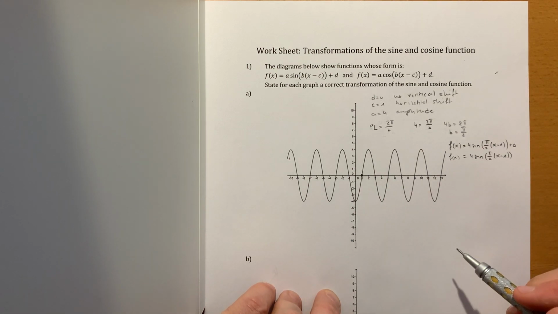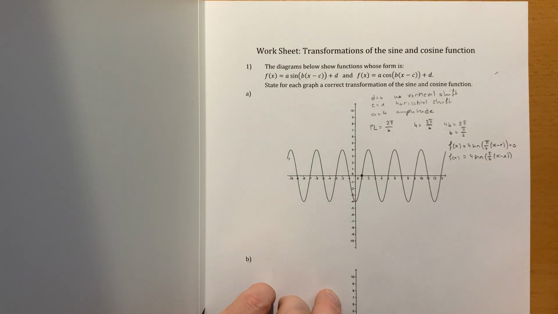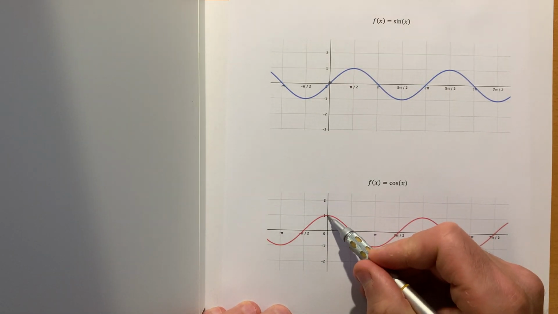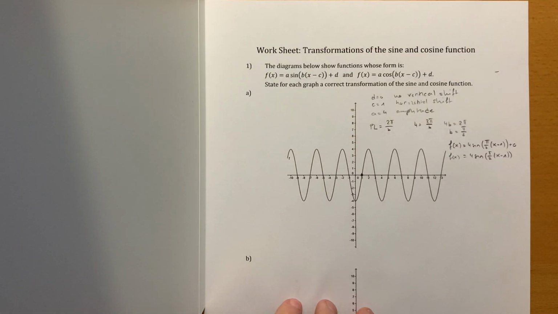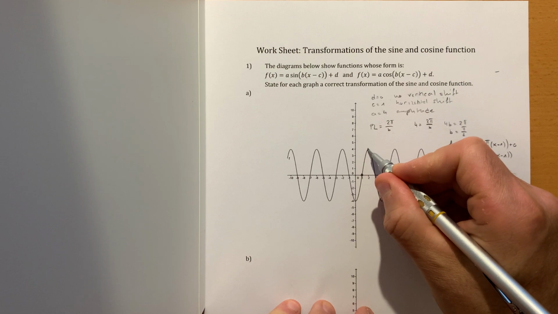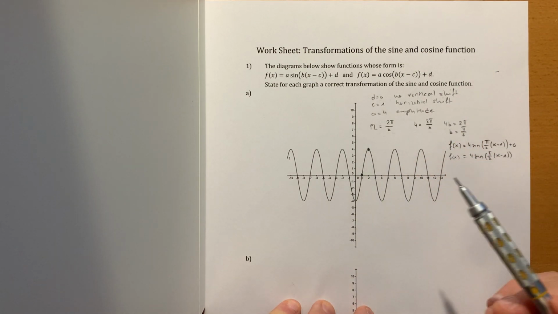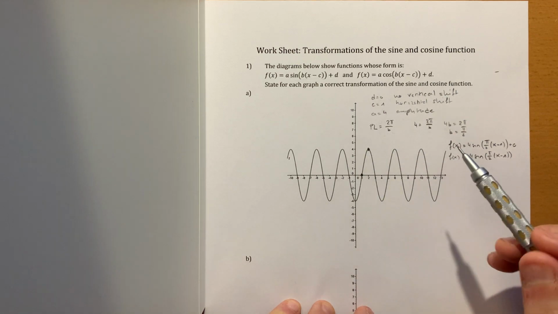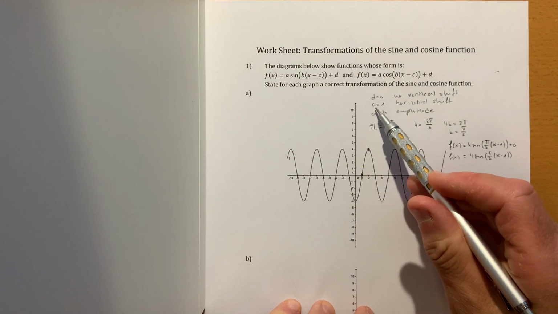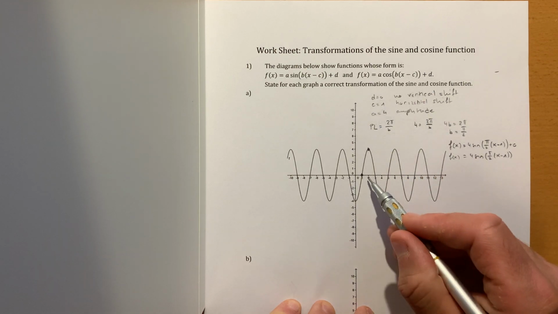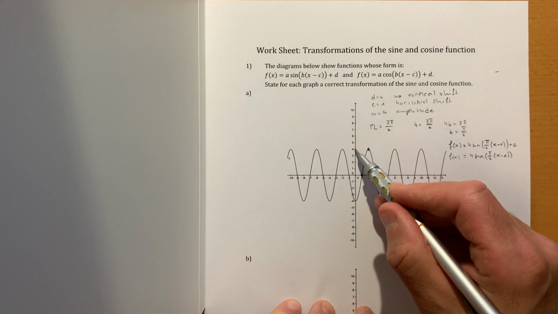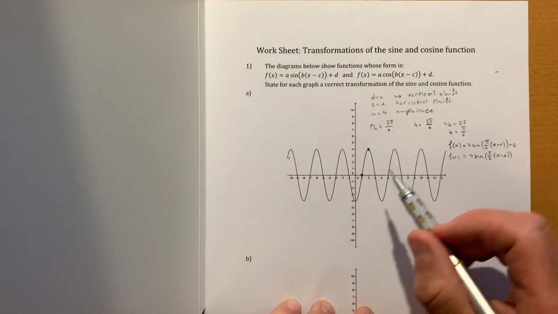But you could look at this as being a cosine transformation. But then it would start at a high point. So it could start up here. And the amplitude is the same thing, still 4. The horizontal shift is now different because it starts at 2 instead of at 0.